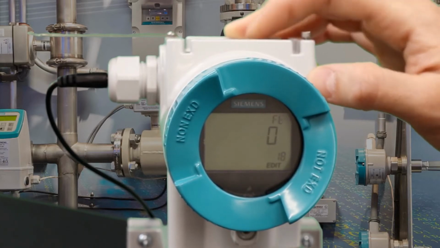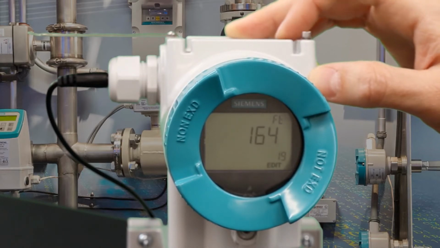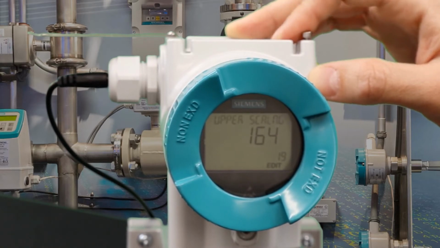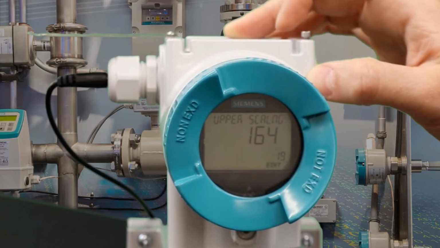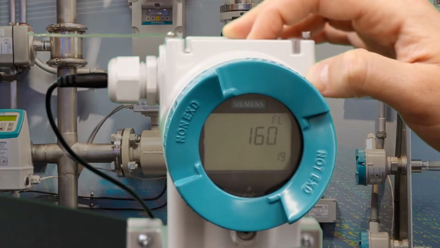Right, now we go to parameter 19. This is your upper scale, the maximum of your display range. Now it's 164, we need to put it down to 20 feet. All right, now we click on the right arrow, and then we keep pushing the down arrow all the way down to 20 feet.